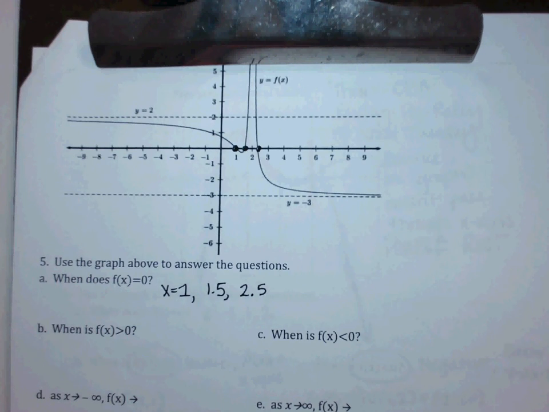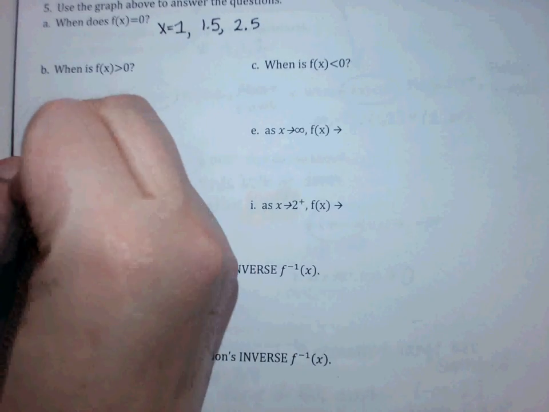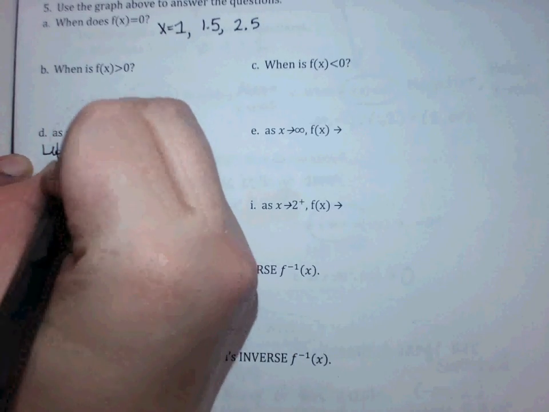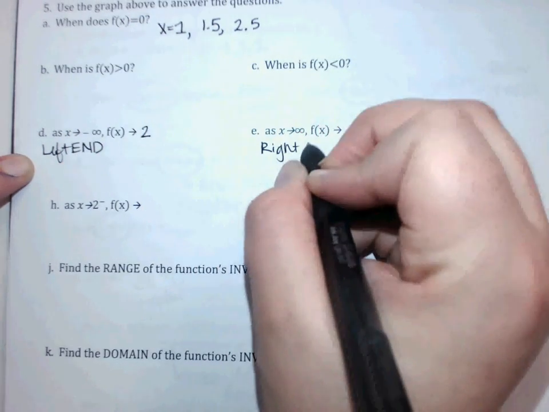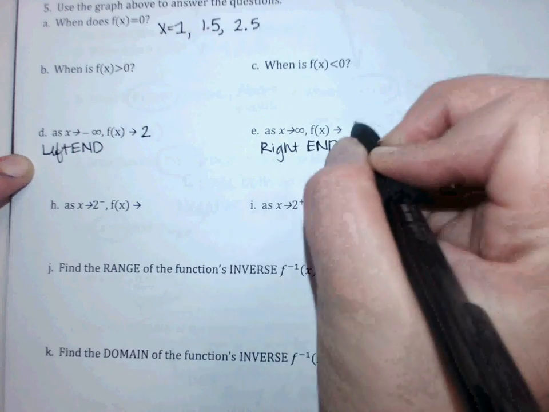Okay, now the 2 on this one that I want to do, as x goes to infinity, what is f of x approaching? Negative 3. What about as I go to negative infinity? 2. So when you come down to this row, my left end is going to 2, but my right end is going to negative 3.